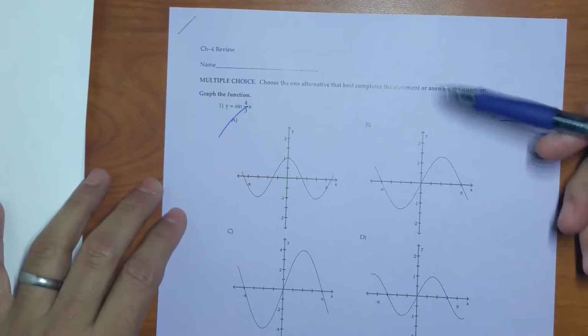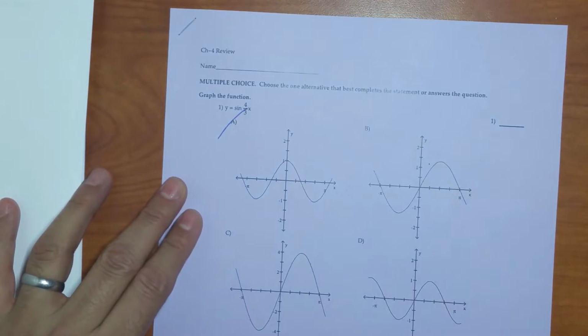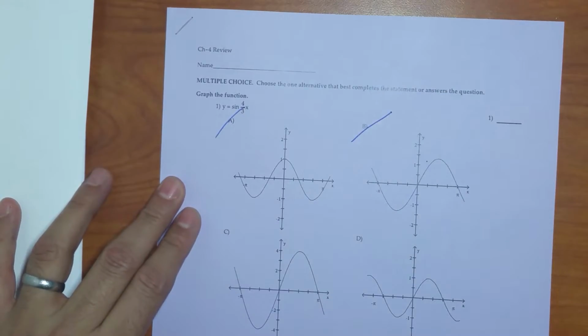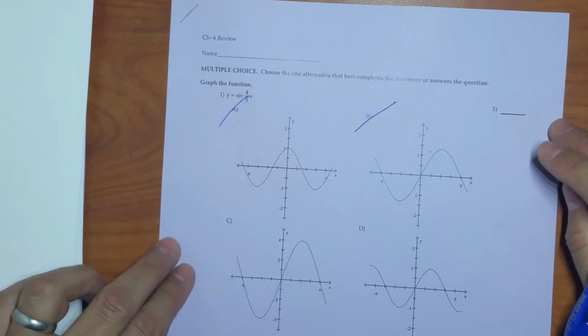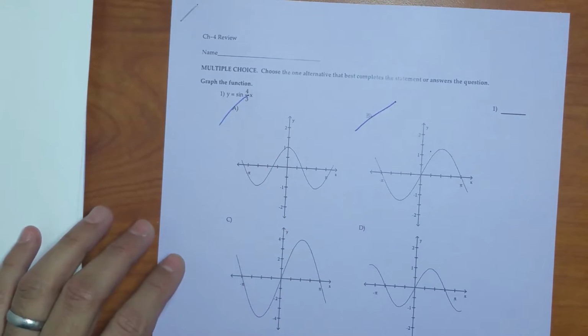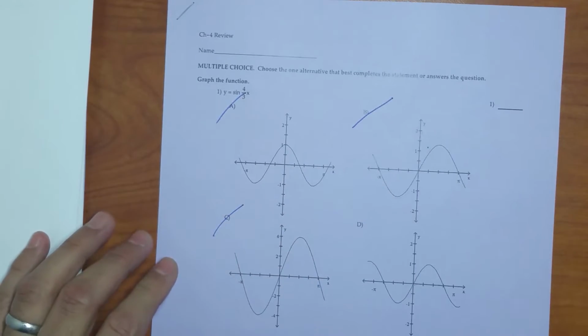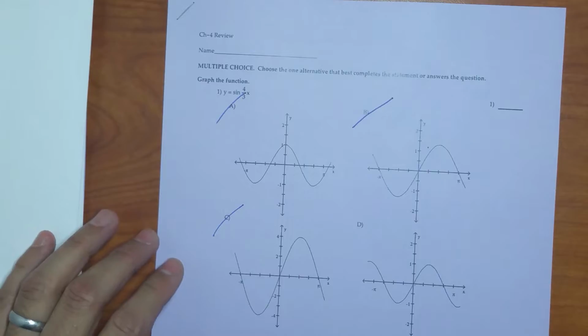Now, let's take a look. Can this one be correct? No. Why? Because the amplitude is more than 1. It's 1.5. It's more than 1, right? Get rid of that one. On C, is that one going to be the answer? No. Why? Amplitude is 4. What about D? It's the only answer left.